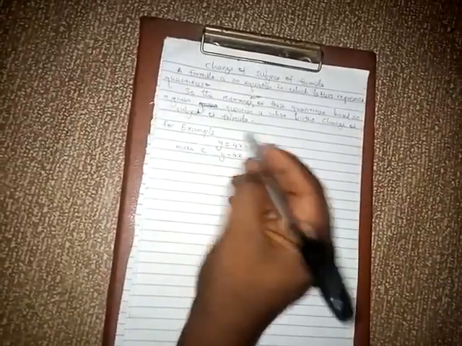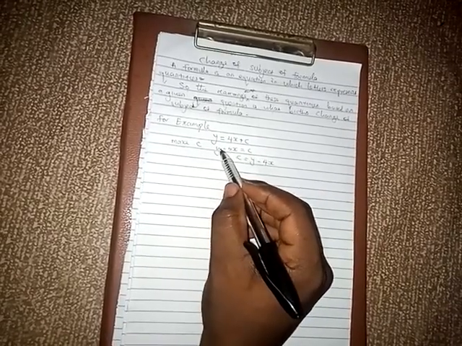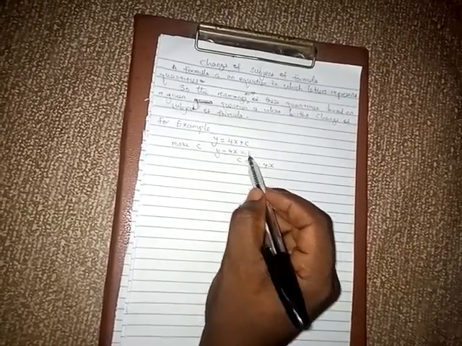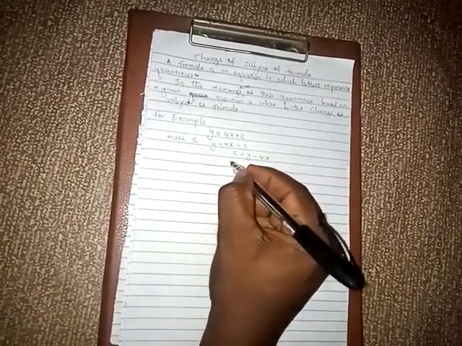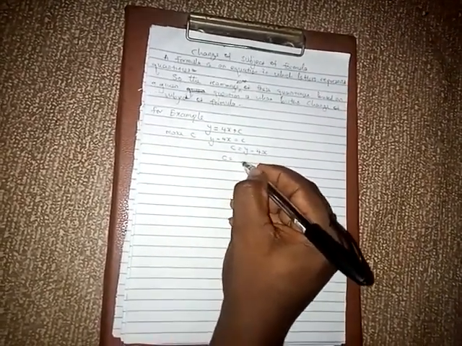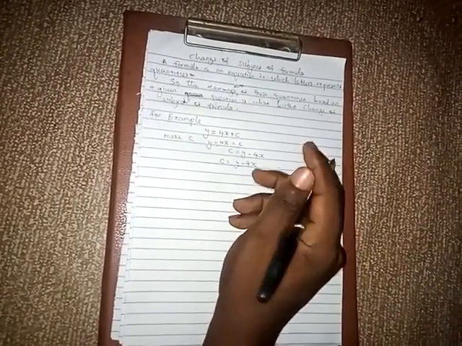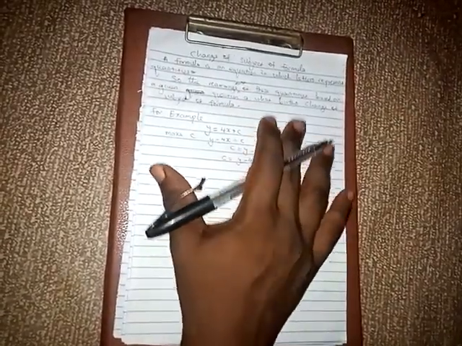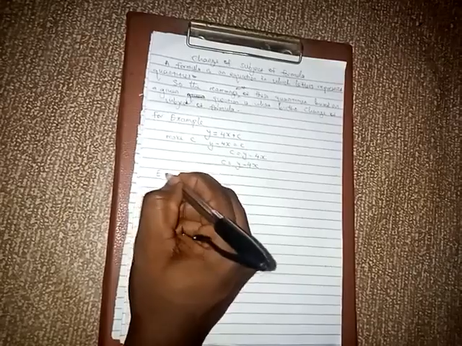Now, what did I do? I just took away this 4x and brought it to this side. So I have y minus 4x equals c. Because c is here, this is the same thing as this. So our final answer will now be c equals y minus 4x. So this is a perfect example of changing subject of formula. It's not so complex. Now let's solve some examples.